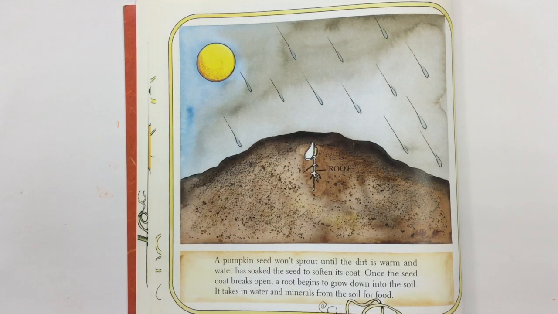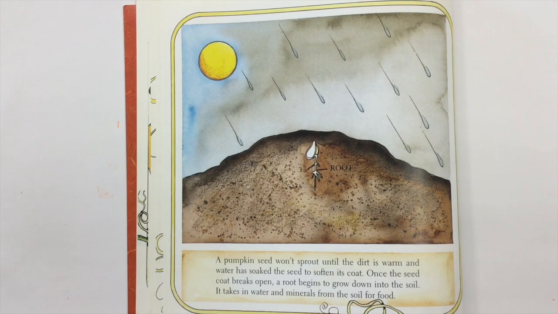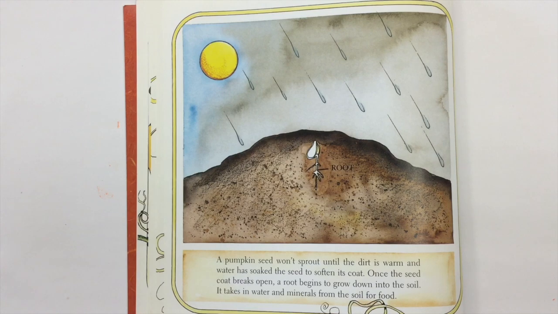A pumpkin seed won't sprout until the dirt is warm and water has soaked the seed to soften its coat. Once the seed coat breaks open, a root begins to grow down into the soil. It takes in water and minerals from the soil for food.